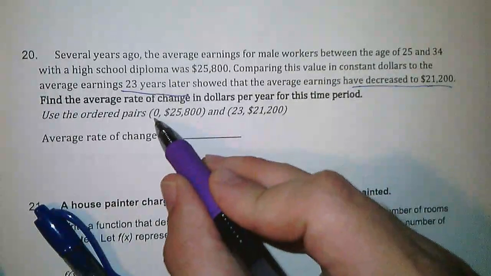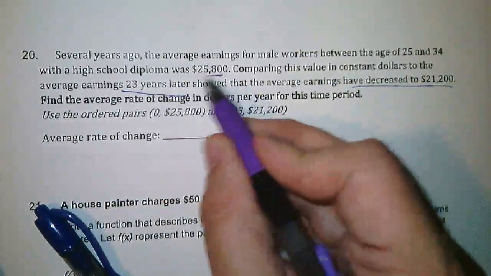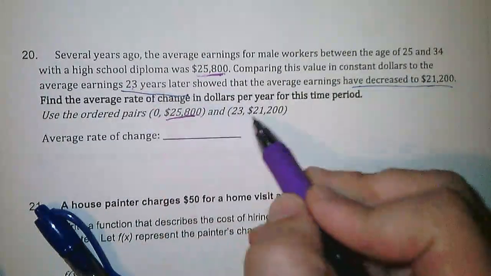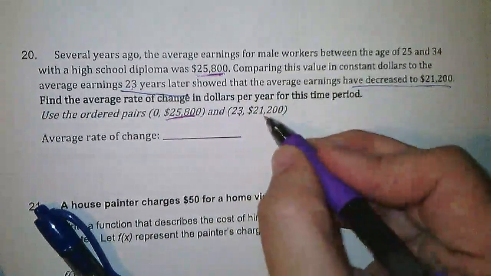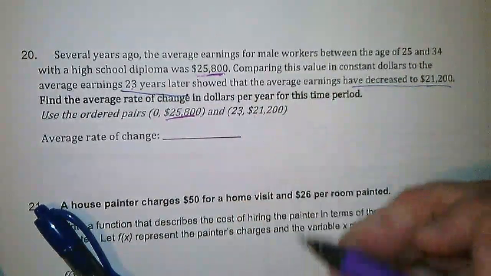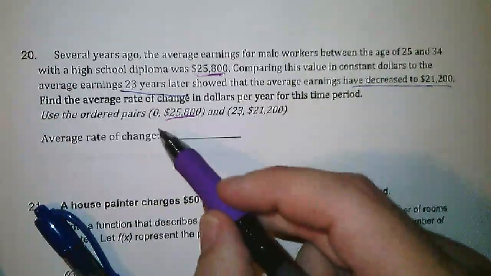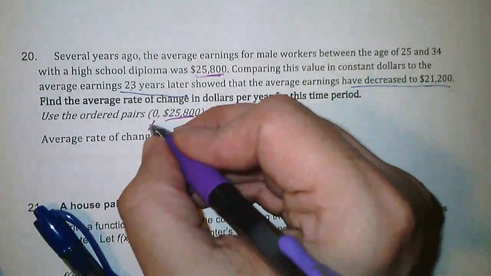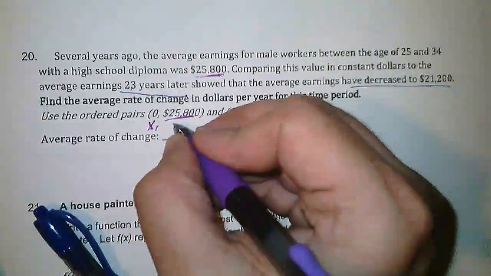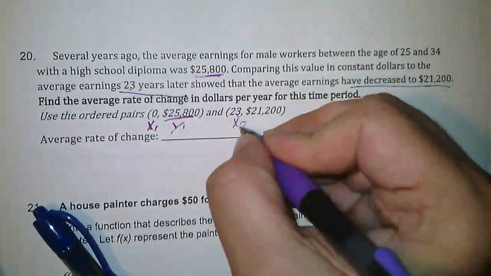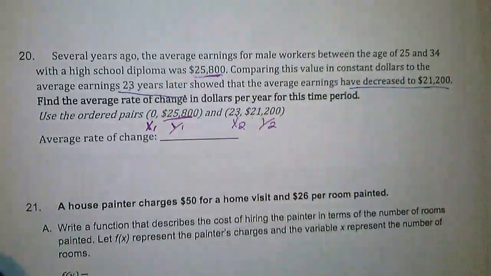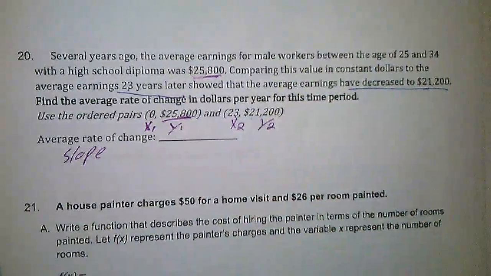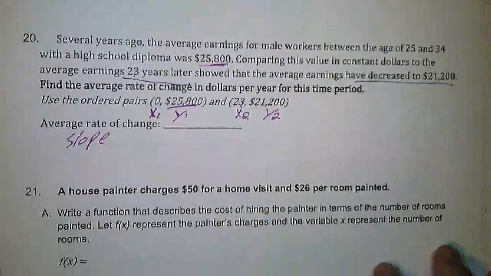So at year 0 of this problem, the earnings were $25,800. 23 years later, we are now at $21,200. Time is on the x-axis in these word problems. So all we have are like an x1 and a y1, an x2 and a y2. And average rate of change is just another terminology, another term for slope.